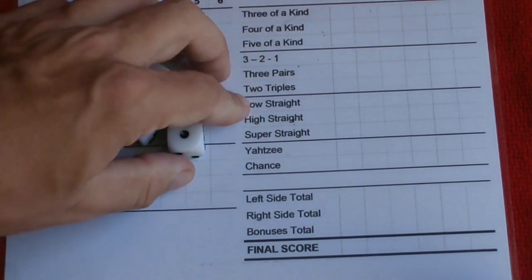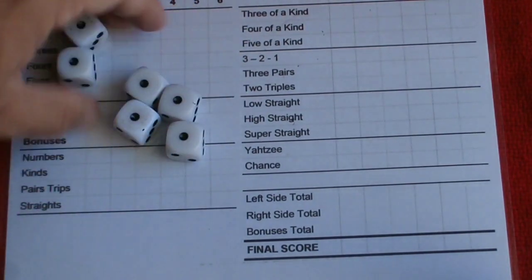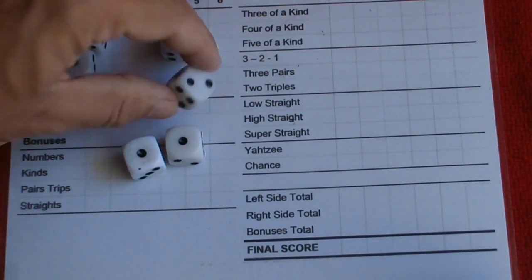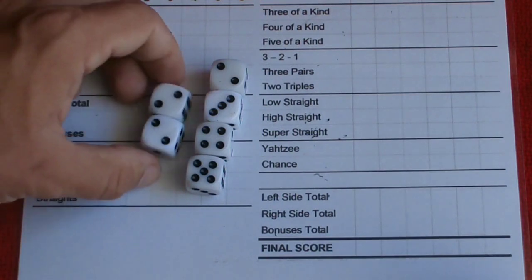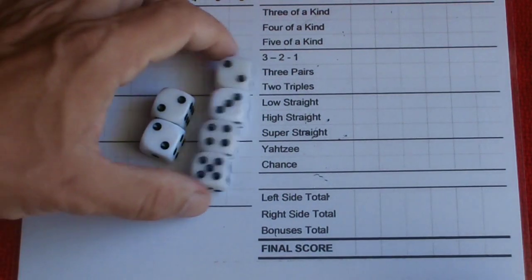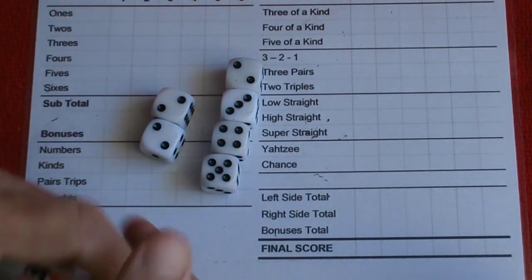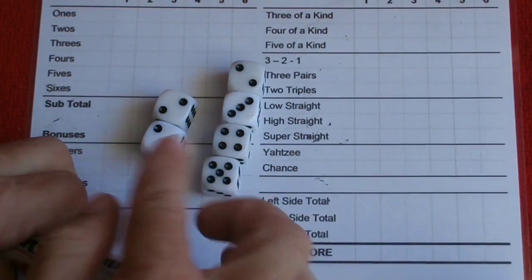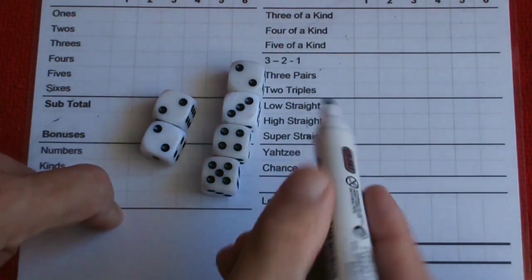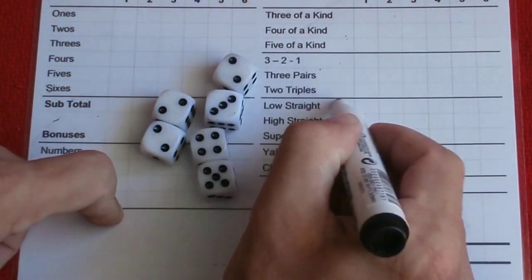Now we come on to the straights. What's low straight? Low straight is when you have 4 numbers in a row. If this had been my roll, there we have our 4 numbers in a row, 2, 3, 4, 5, so that's a low straight. And with the straights, you don't add up the points on all the dice, you get a set score. So low straight is 20 points.